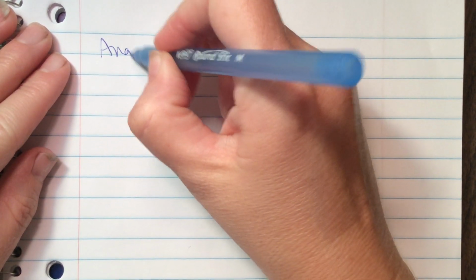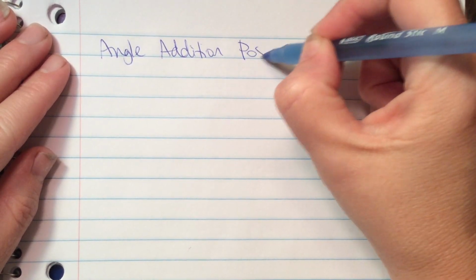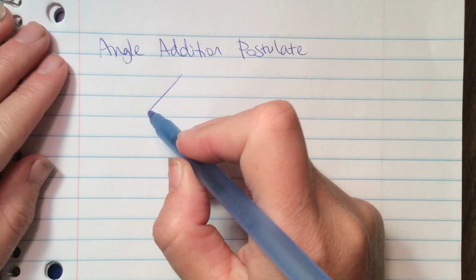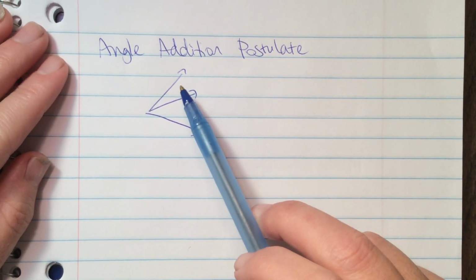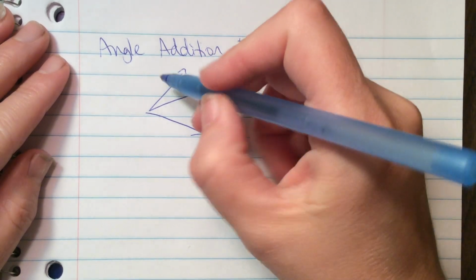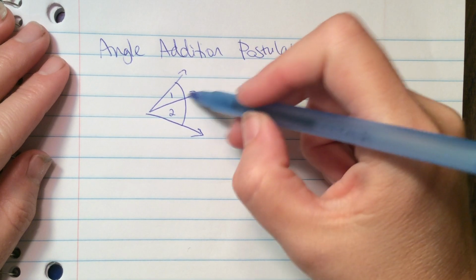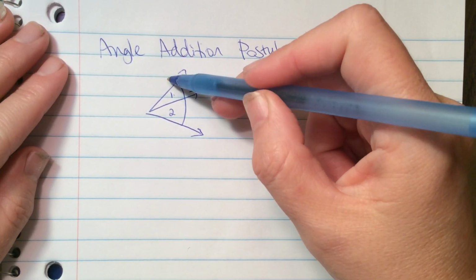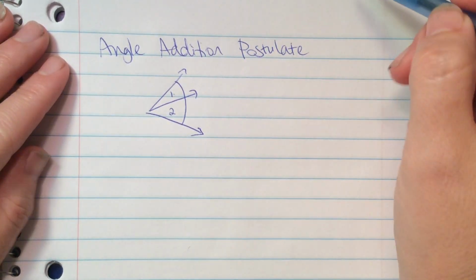Alright, this video is on the angle addition postulate, and the angle addition postulate pretty much says that if you have, technically there's three angles here. You have 1, 2, and then the big angle together is a third angle. So you have one small one, a second small one, and then the third angle is the two angles together.